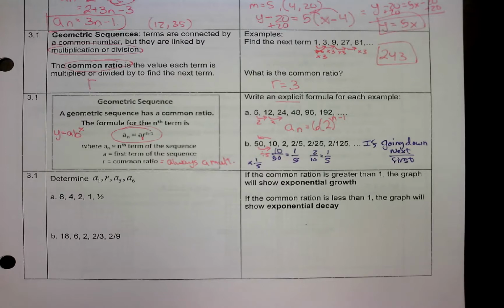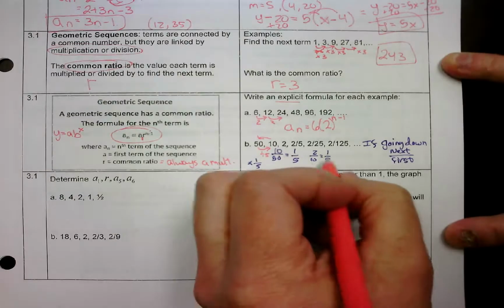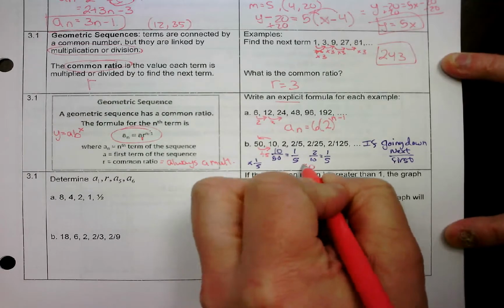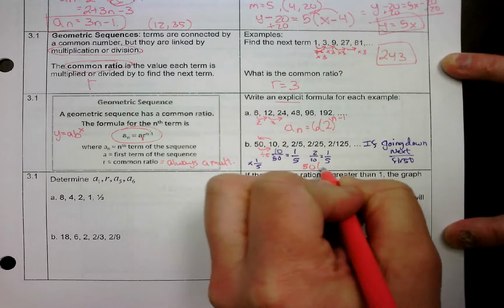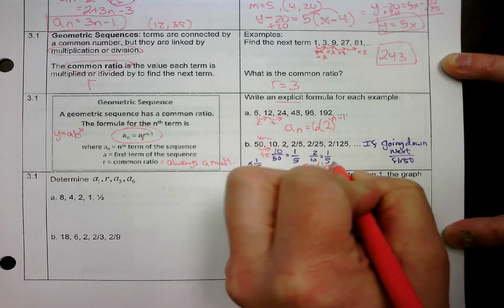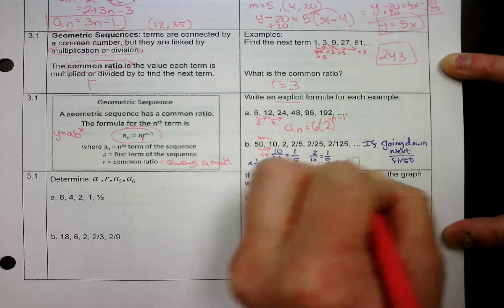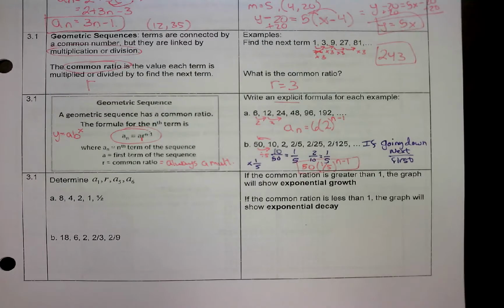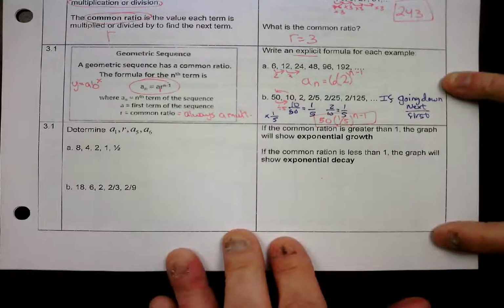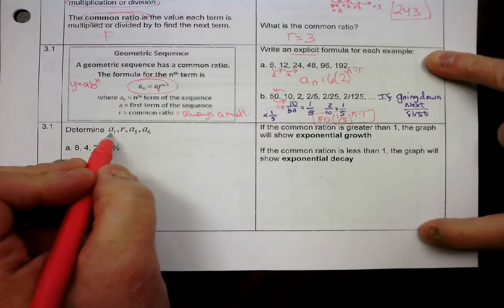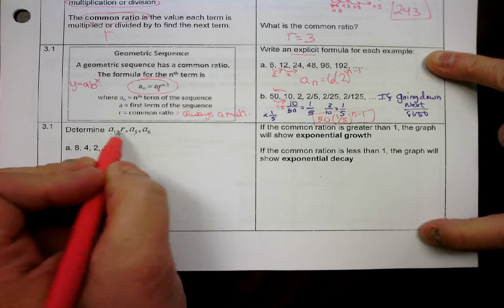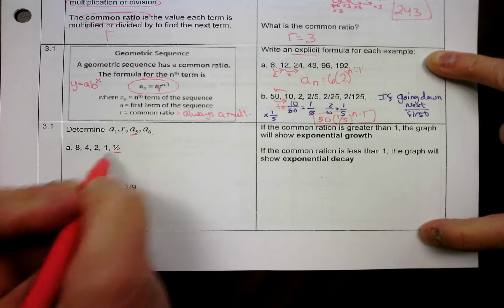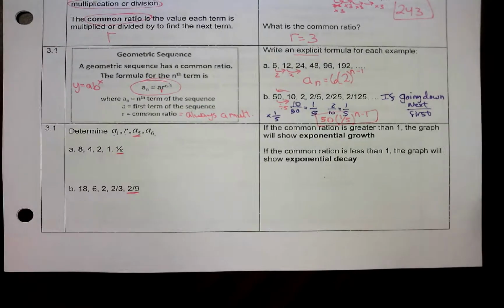Okay, so now I can write my formula. Now my formula is 50 times 1/5 to the n minus 1 power. And I can find any term I want that way. Okay, so let's take a look at these. This one says find a1, r, a sub 5, and a sub 6. And yes, I know a sub 5 is here already, but I'm doing that so that you guys can make sure that you have the correct values, or the correct formula.